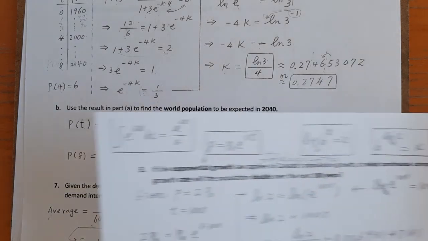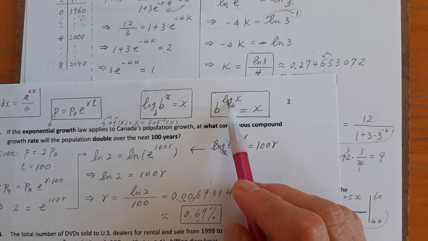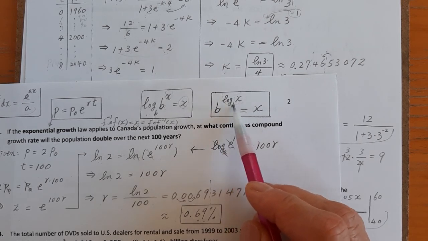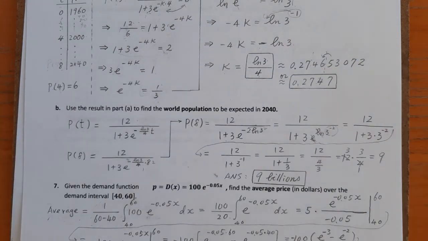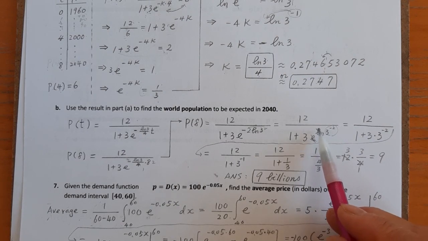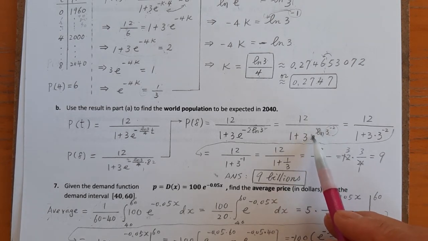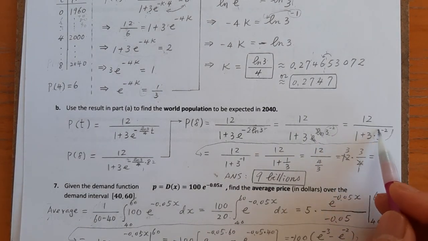The formula is: for a number x, take the logarithm with base b, then the exponential function with base b, and it is still x. So with ln, log base e, taking e to the power of that cancels and is still itself, still 3, giving 3 to the power negative 2.